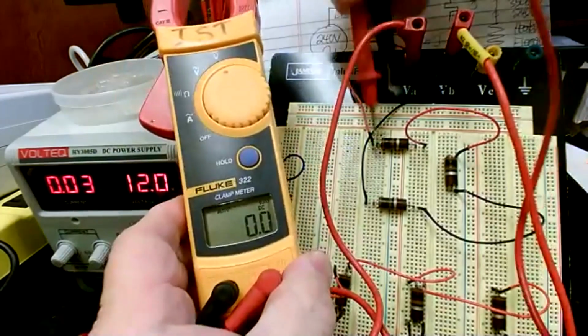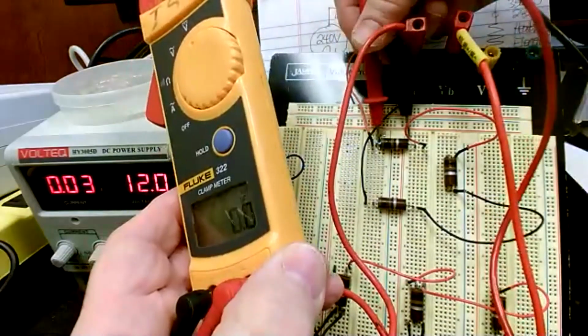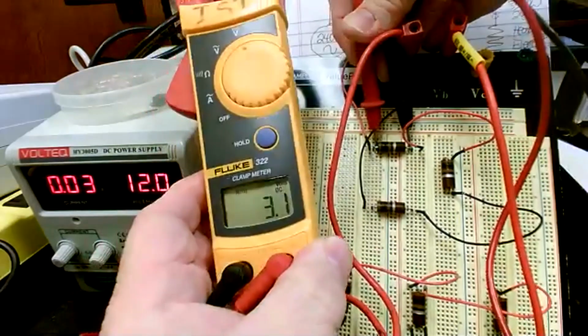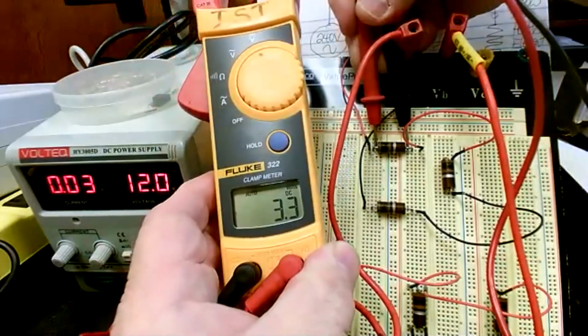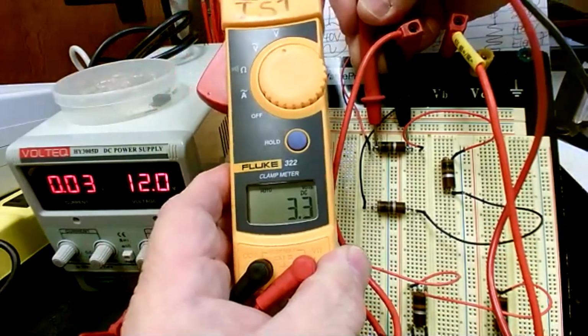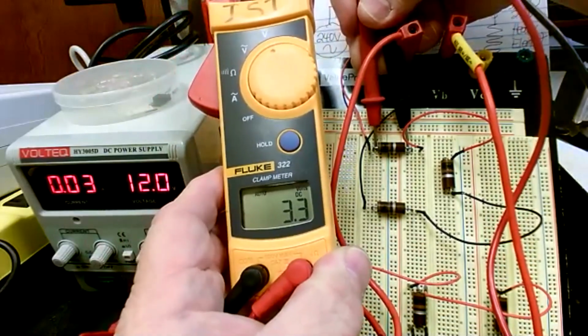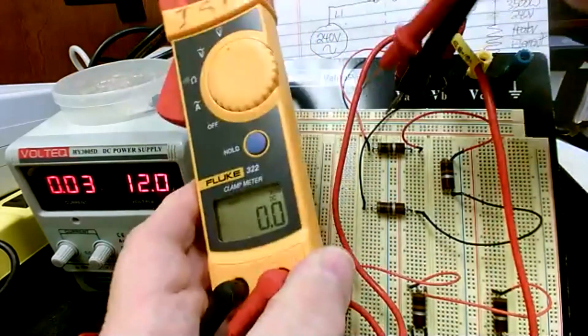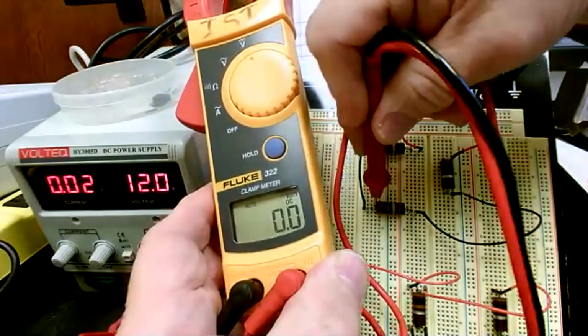Now, if I read across the first one, I'm getting 3.3 volts. You see that? Yep. Let's see what I'm getting across the whole circuit first, because through the jumpers, I may be losing a little bit.